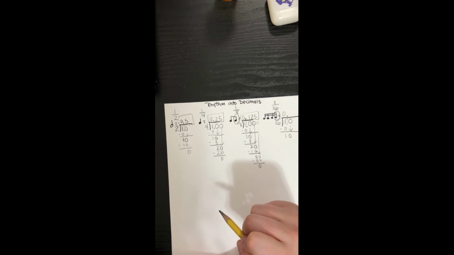How many times can 16 go into 1? No times. Remember to bring that decimal up, hold its place. 0 times 16 is 0. 1 minus 0 is 1, excuse me. Bring that 0 down. How many times can 16 go into 10? It can't go any times because 10 is smaller. So adding a 0 here. 0 times 16, 0. 10 minus 0 is 10. Add another 0, bring it down.